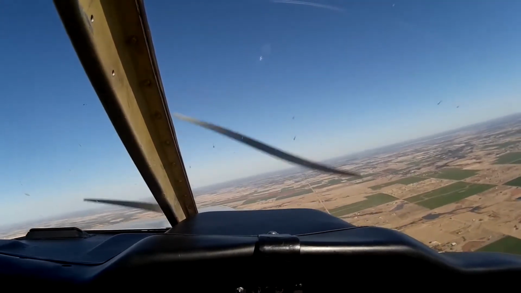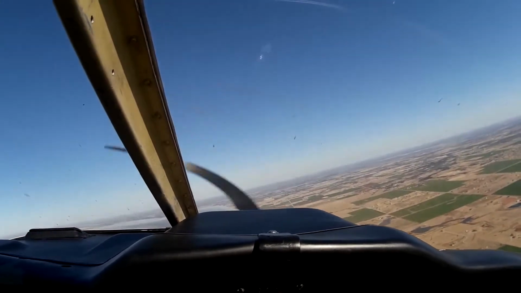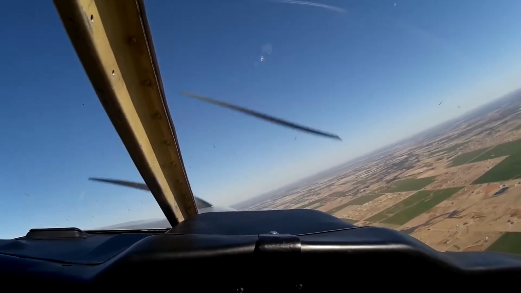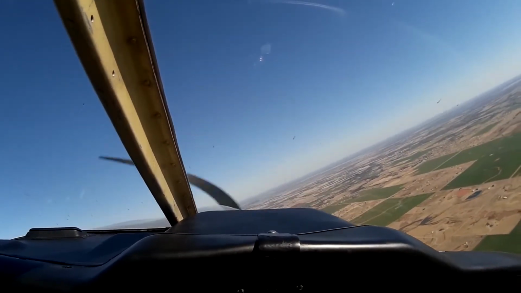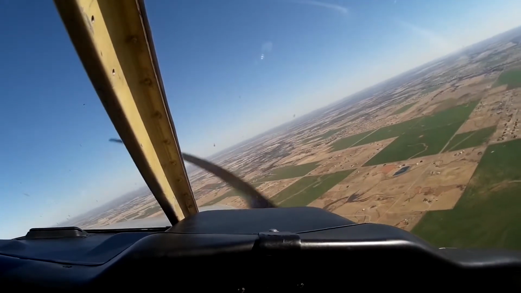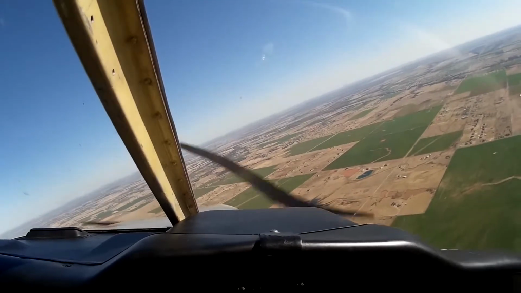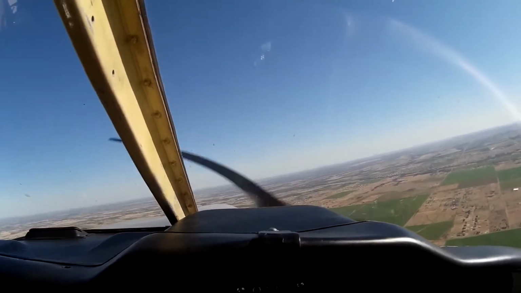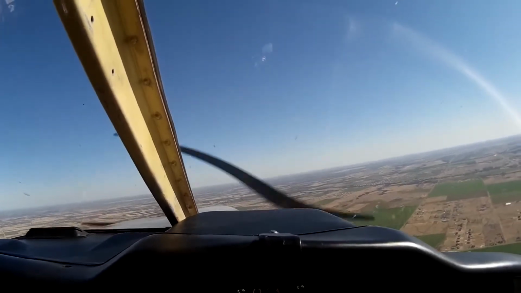Sundance traffic, Cherokee 262 Sierra Alpha is on a 5-mile straight-in final for runway 17, full stop, Sundance. And we're going to start turning, we want to beat these guys in. I haven't been watching that altitude really, gotta watch that altitude, 3,000. Okay. Landing lights on.